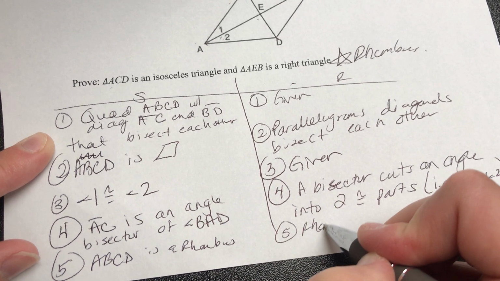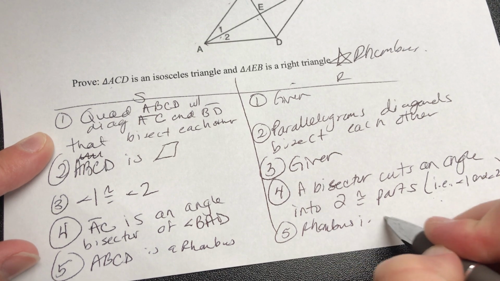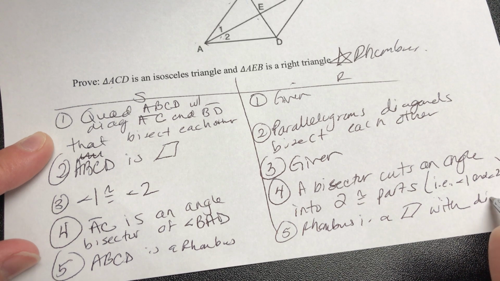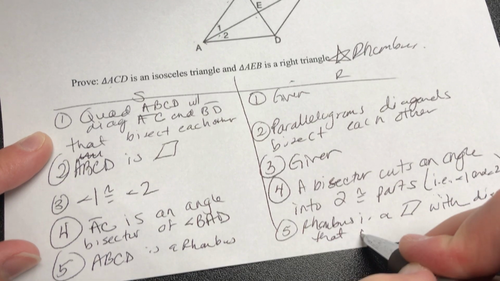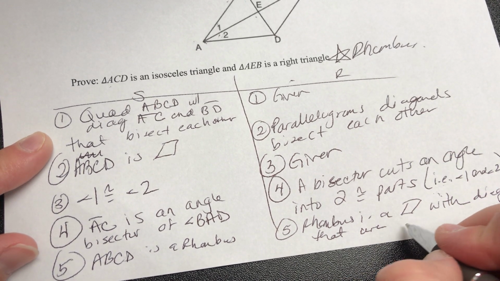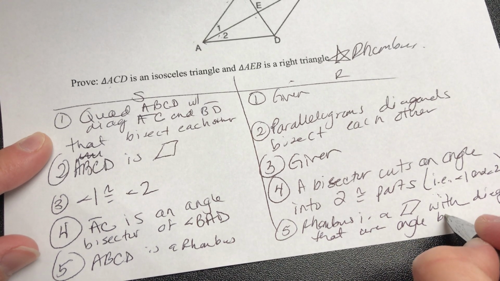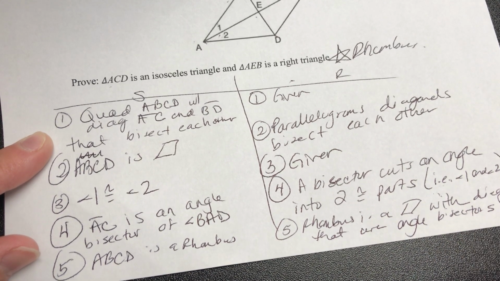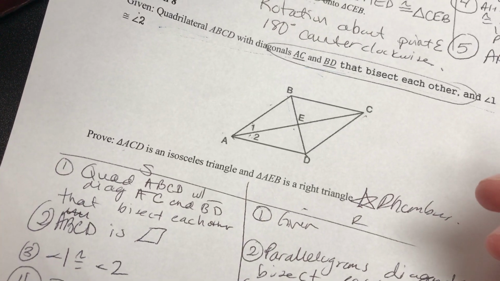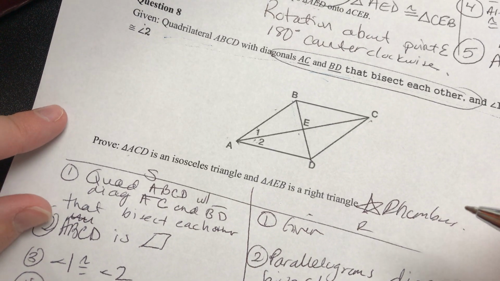A rhombus is a parallelogram with diagonals that are angle bisectors. Now I'm using a ton of quadrilateral properties right now. Rhombus is a parallelogram with diagonals that are angle bisectors. So I get if you're like, whoa, what? These are all properties we've learned. I'm just using them a ton. There are probably other ways to get through this proof. This is just where I'm going.